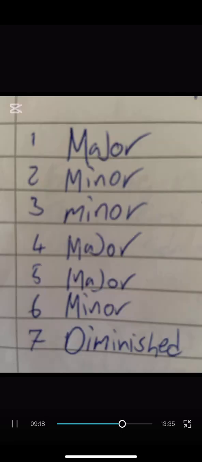The next section now we're going to talk about the chords of the major key. So first, the order of chords in the major key, which are major, minor, minor, major, major, minor, diminished. And this layout or order of chords will help you find diatonic chords within the major key that you're looking for.